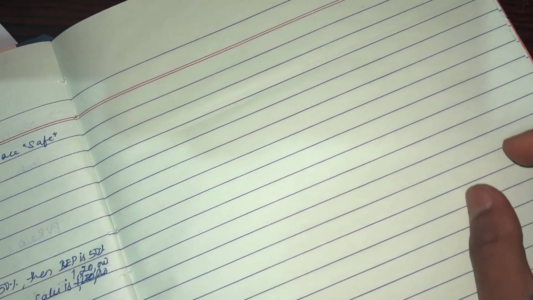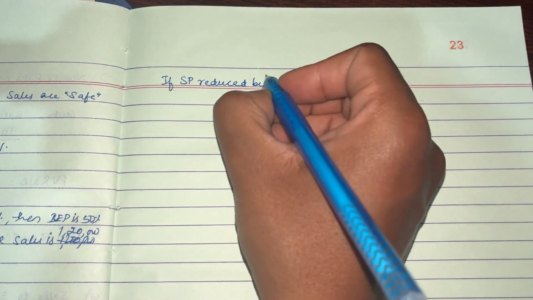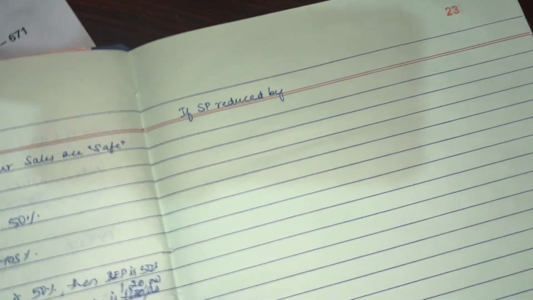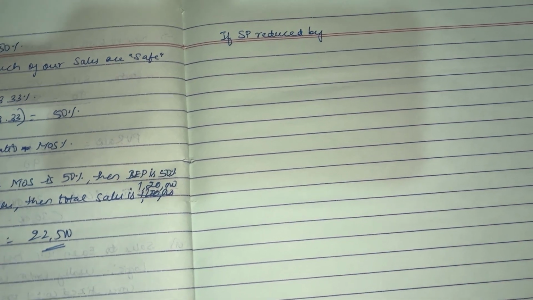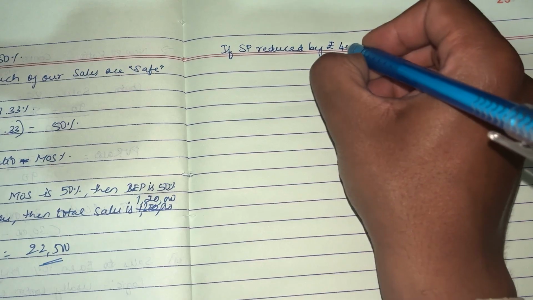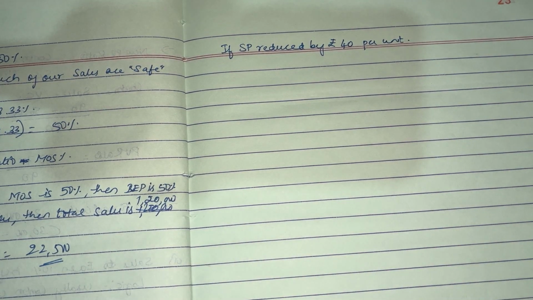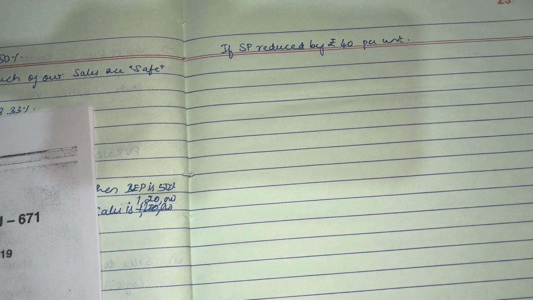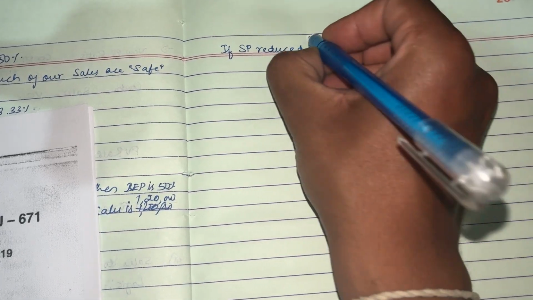Now if selling price is reduced to 40 rupees per unit, see, it is not reduced by, students, it is reduced to.